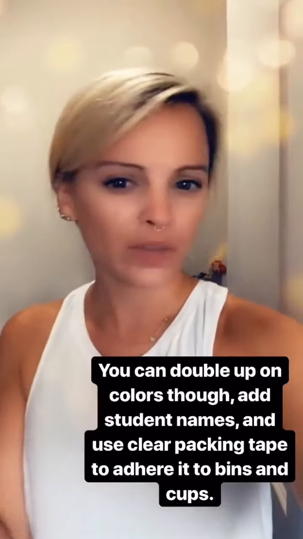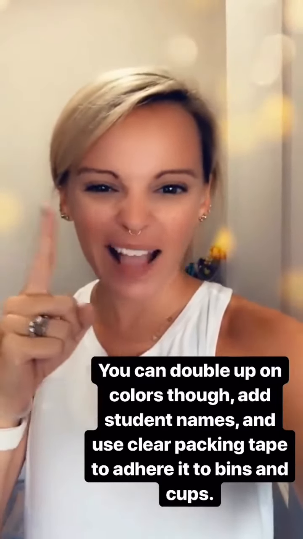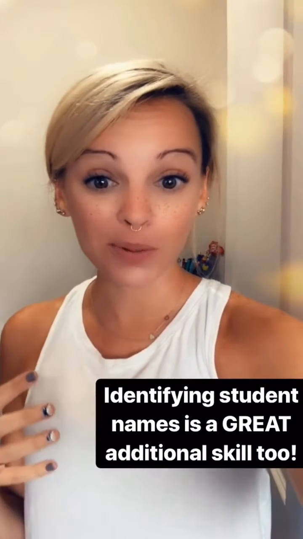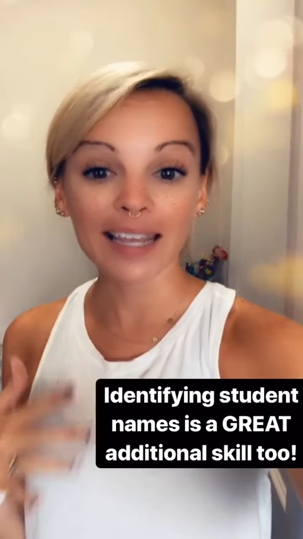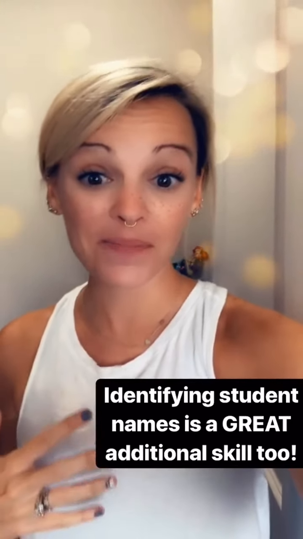Just use masking tape, like the Scotch mask. Is it called masking tape? Packers tape? Whatever it's called. You just use the clear packing tape. There it is, clear packing tape. Put it over it, and identifying student names also works as a great IEP goal, and it's great for our students to be able to identify their names in addition to color, so you're practicing more than one skill.